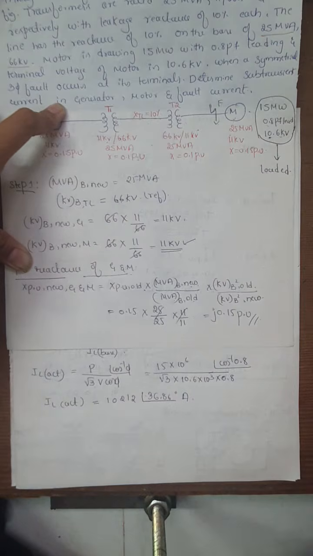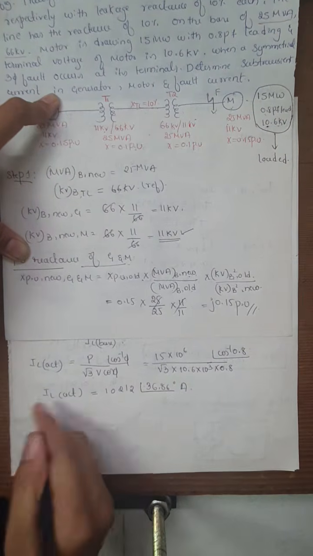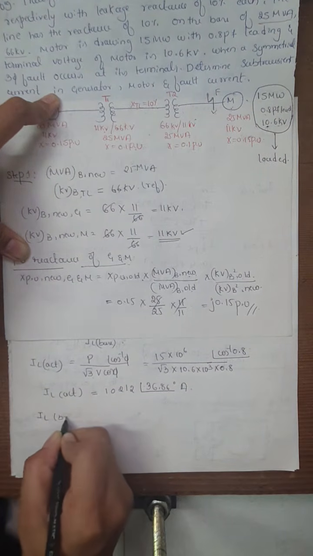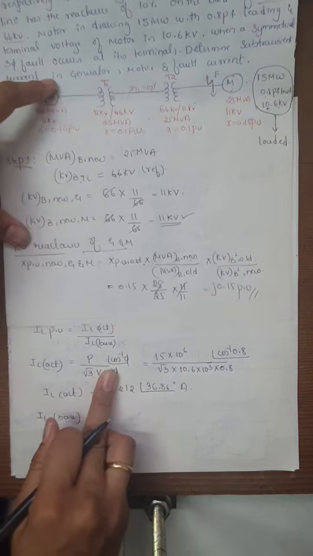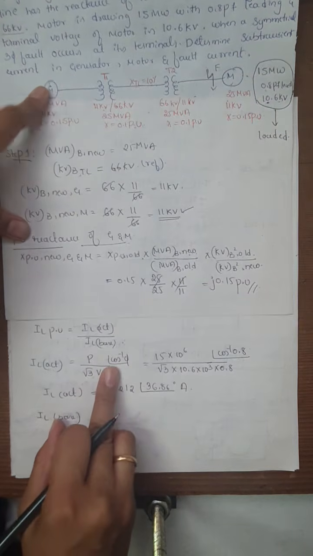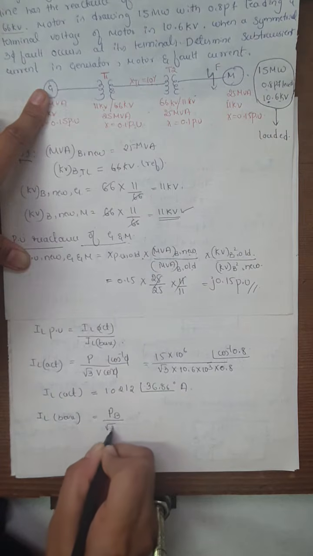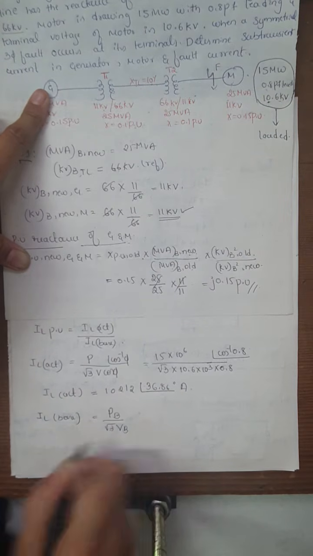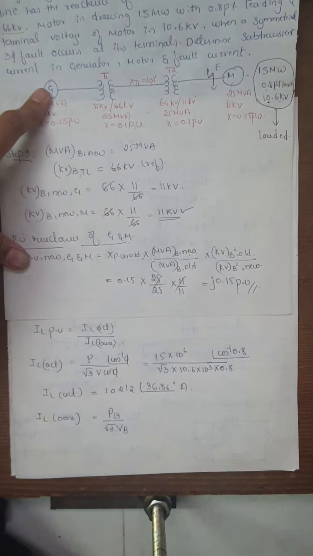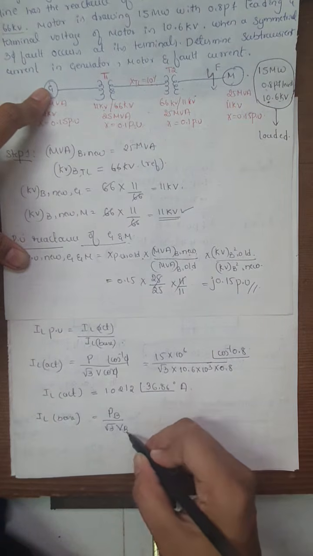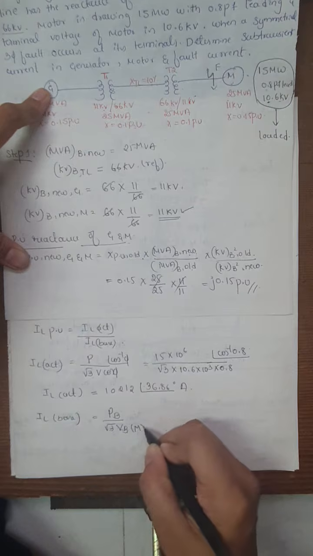Next, similarly, you can calculate for the base, that is IL base. The same formula, but there will be no power factor. So P base divided by root 3 into V base. Here also V base is nothing but the motor value that you have to consider.